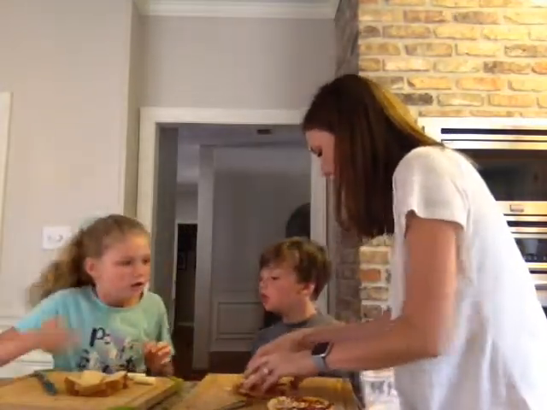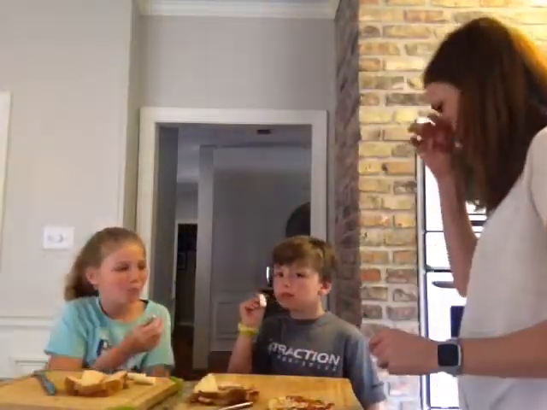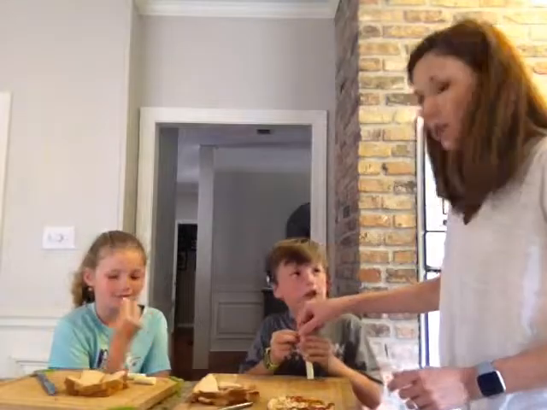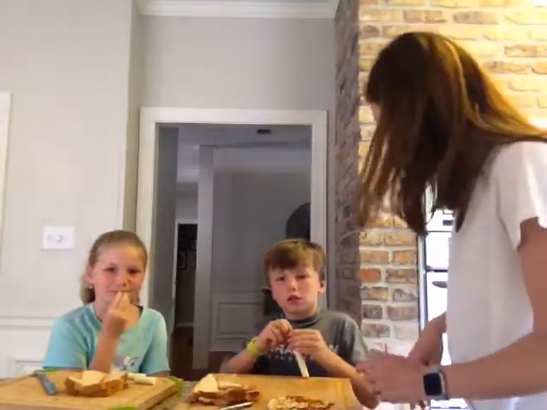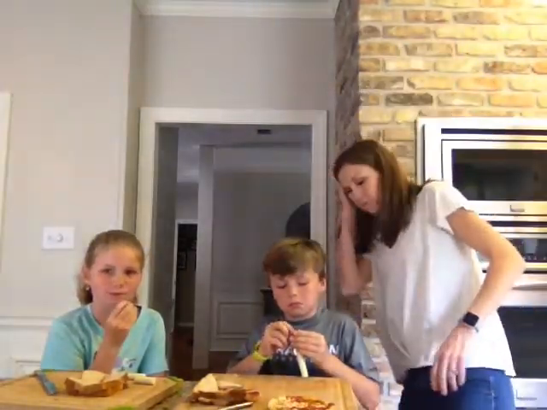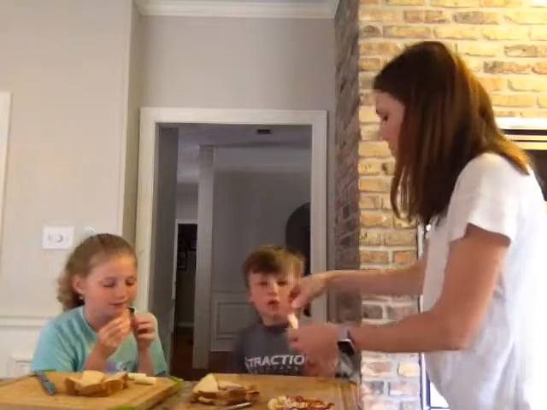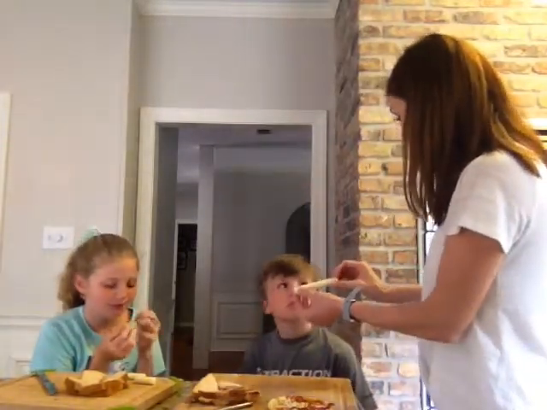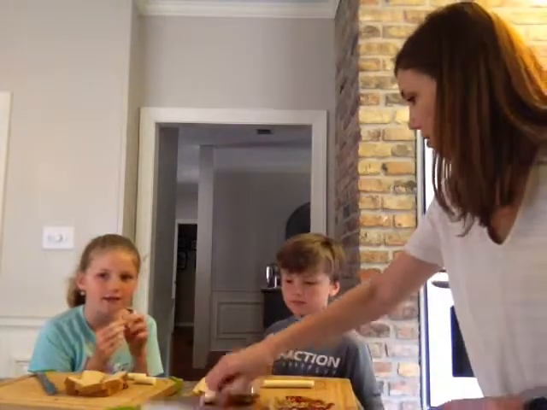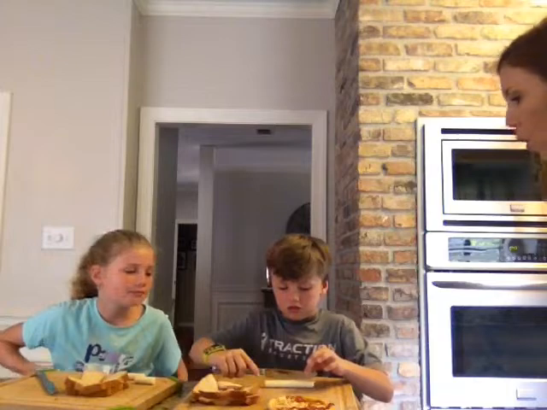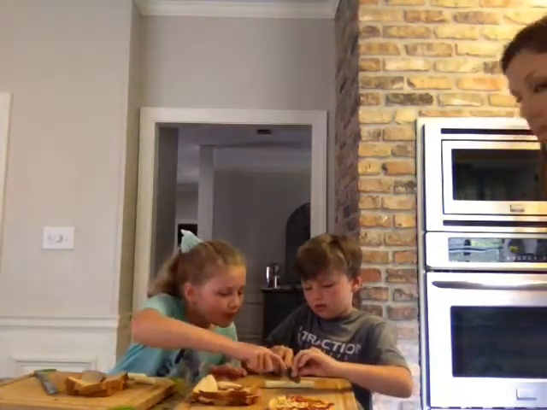Okay, now Tom, where's your cheese stick? Can I peel it? No, we're not peeling it. So can you take your cheese stick and divide it into fourths? Yes. All right, let's see. No, don't do it that way. Do it the easy way. Wait. Is this good?